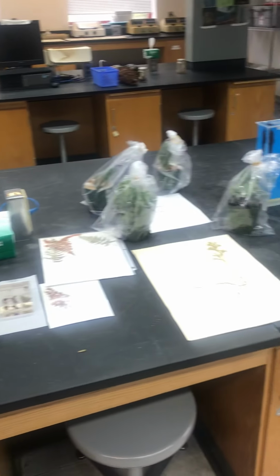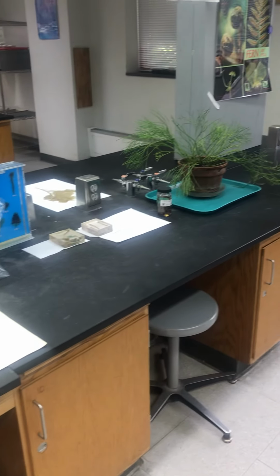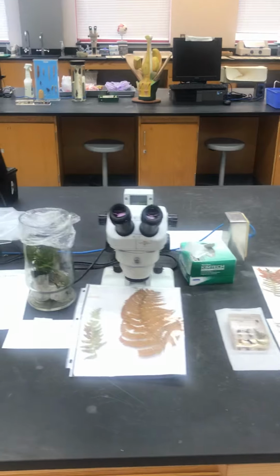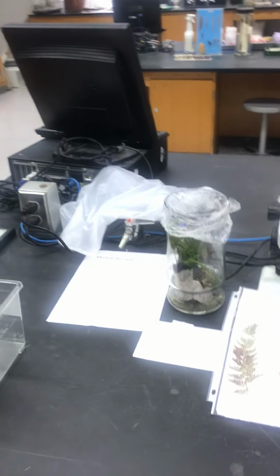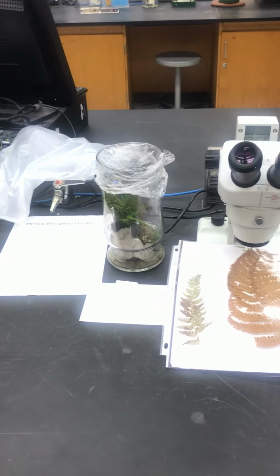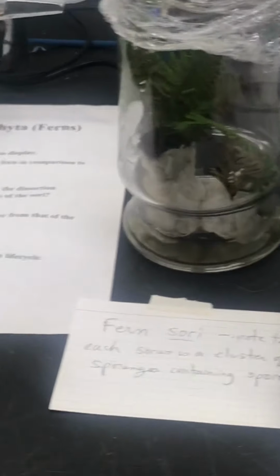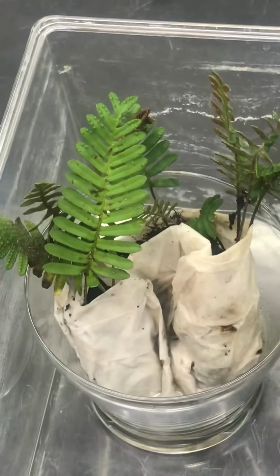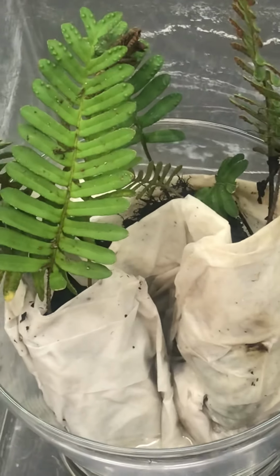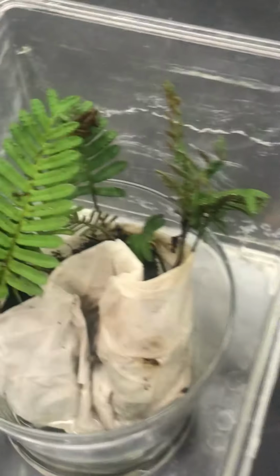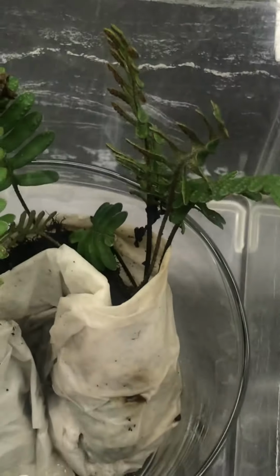Over here we have various collections related to the pterophytes. The pterophytes contain the ferns, and these are the earliest of the vascular plants. So here we can see a fern, not a very big one. All the nice ones we had here kind of died during the shutdown for COVID.